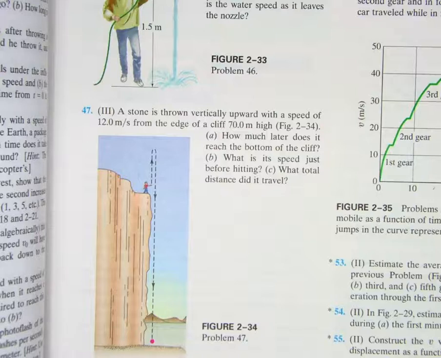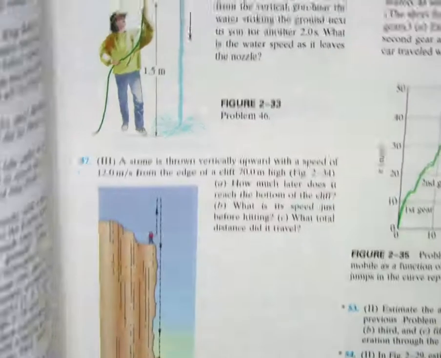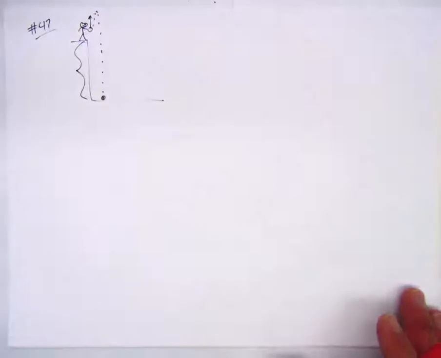So this is a challenging problem. There's lots of stuff going on here. All right, let's start with our diagram and our givens. Okay, so I already drew this out a little bit. So let me make sure we're focused in here.